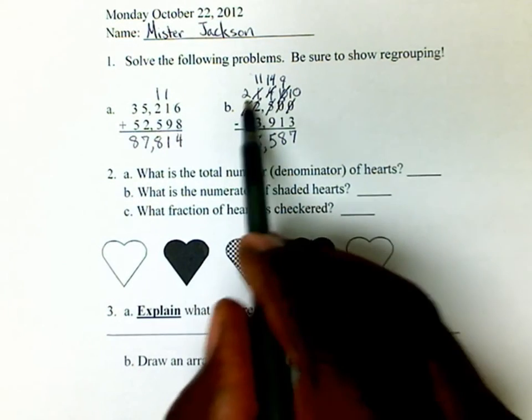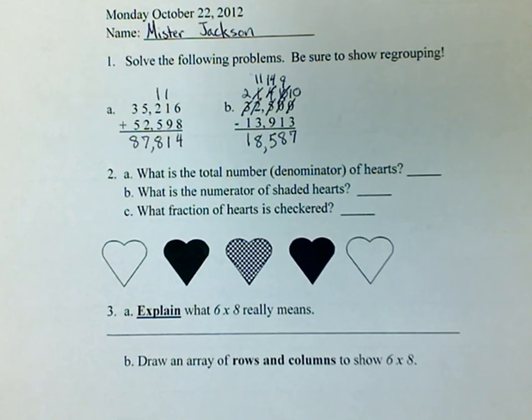So this is what your regrouping should look like in order for you to get credit. No shortcuts. If you have any questions or concerns, just email me at ClassJump.